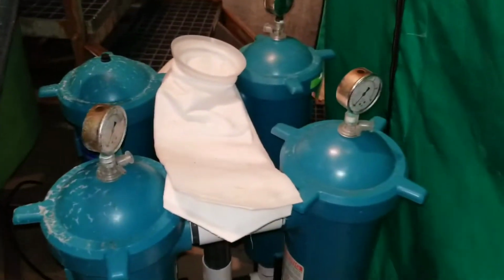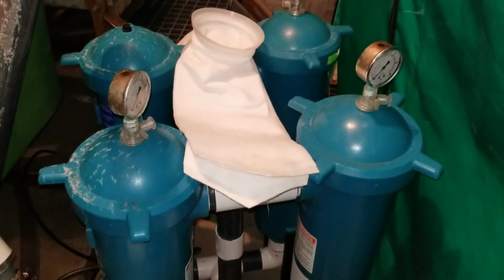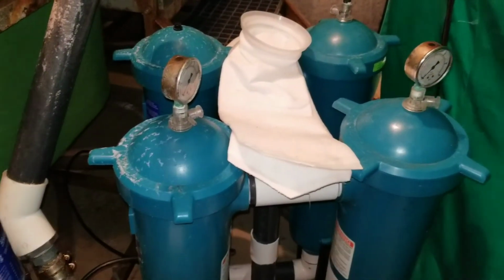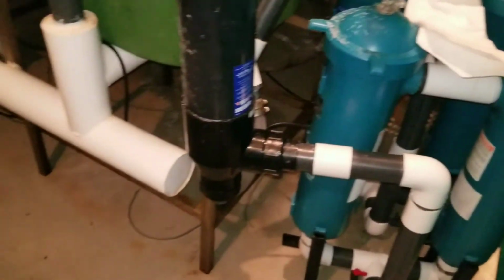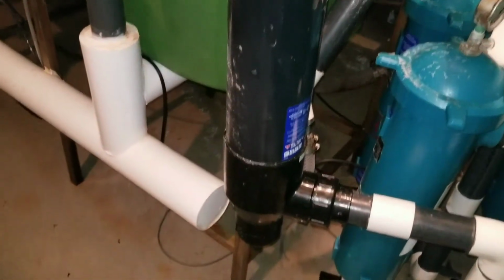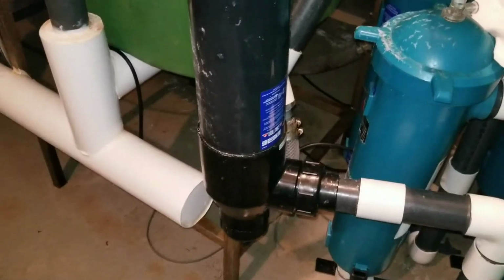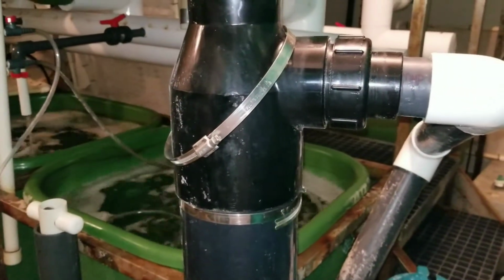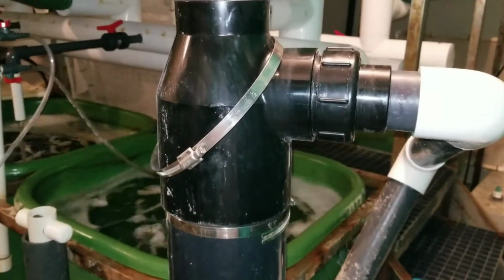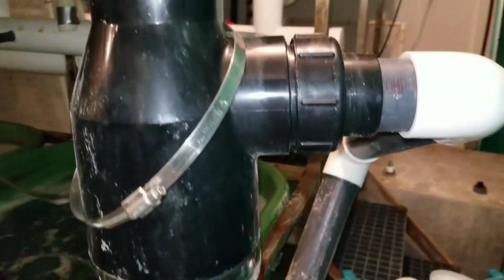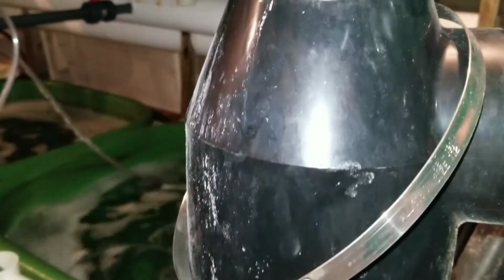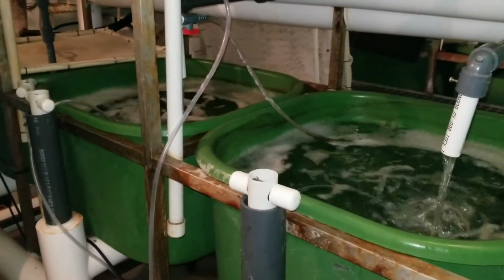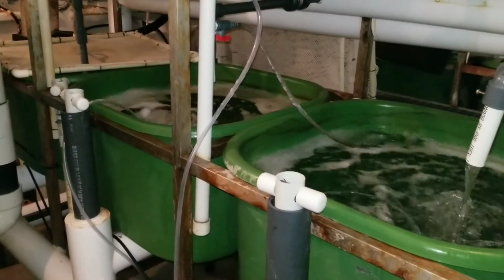So after the water has been filtered, it is very clean. However, there could still be some bacteria in the water and other pathogens. And after it goes through this UV unit, the water is sterilized. So water then travels back into the sump where it is pumped back to the fish.